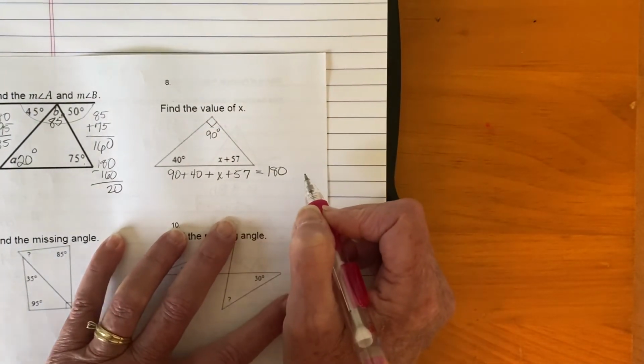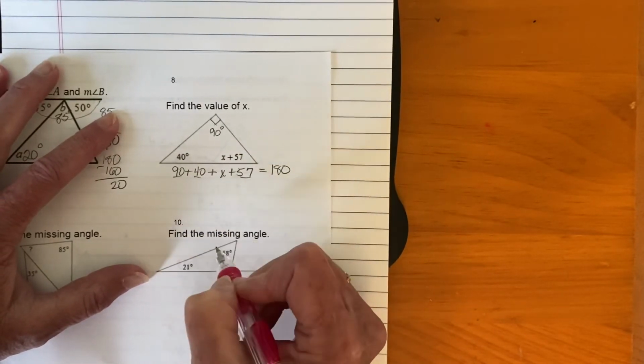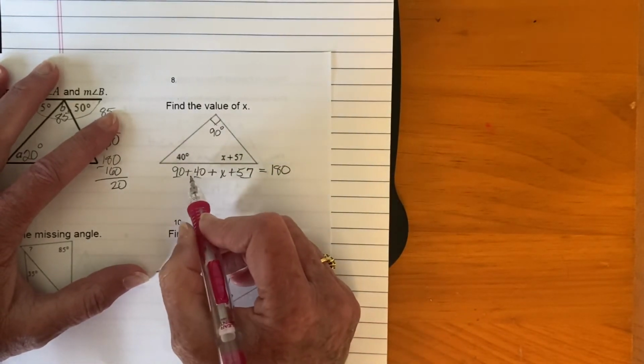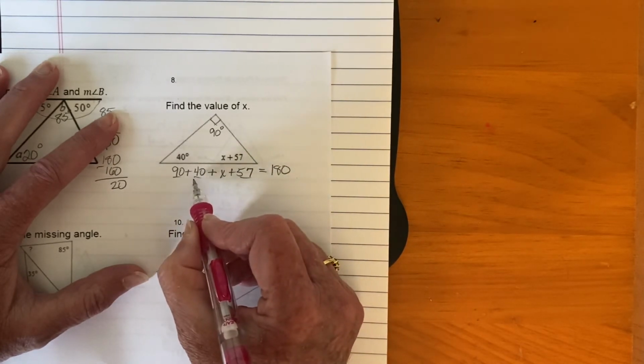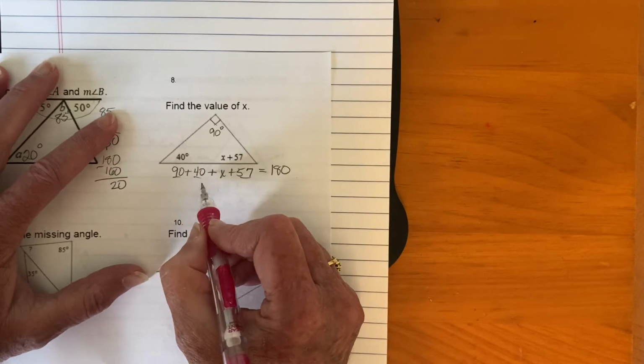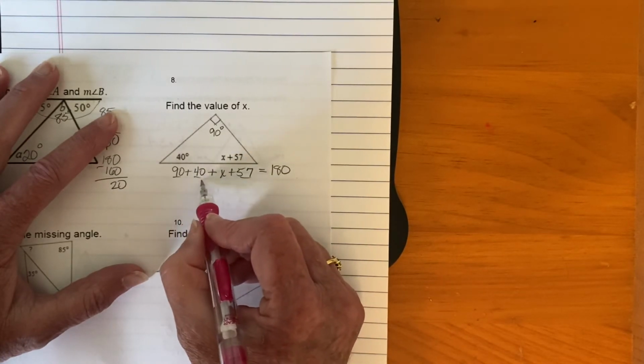So now it's just an equation. So I'm going to combine my like terms. So those are all numbers. So 90 plus 57 plus 40, let's see, that's 120. No, that's not 120, that's 130.